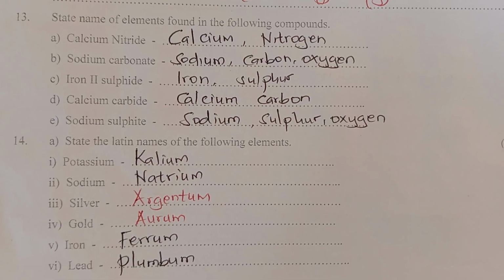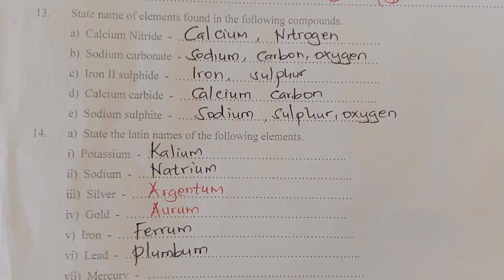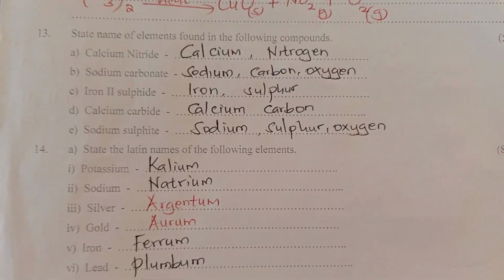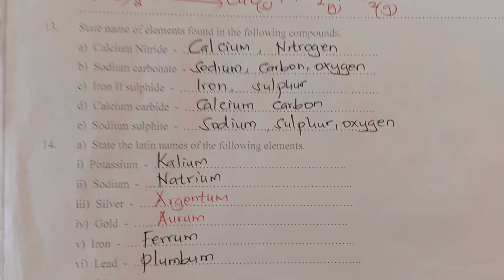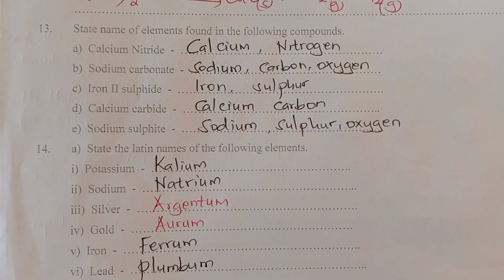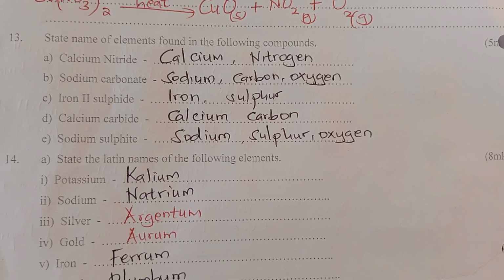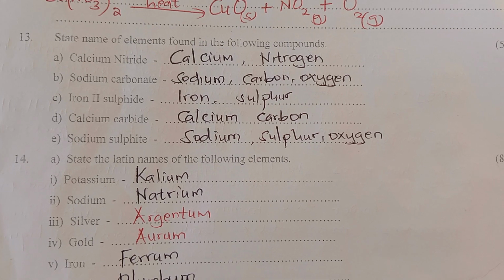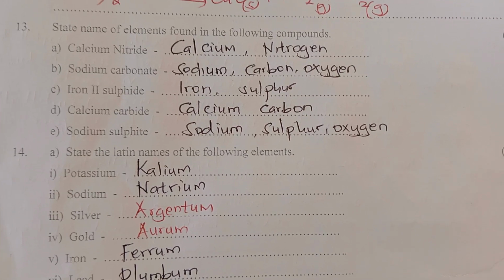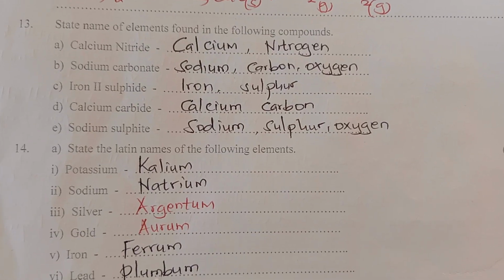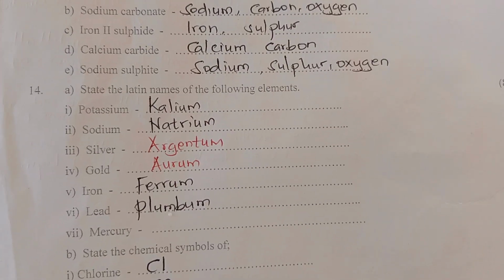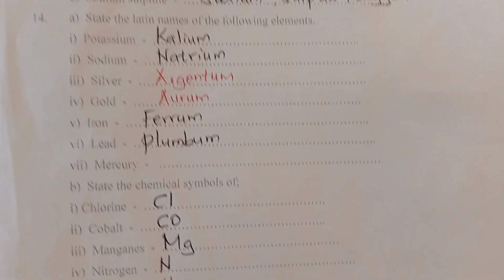State the name of the elements found in the following. Calcium nitride. Of course, it's calcium and nitrogen. IDE means 2 elements are present. If it's ATE, 3 elements are present. So, sodium carbonate is sodium, carbon, and oxygen. Iron 2 sulfide, iron and sulfur. Calcium carbide, calcium and carbon. Sodium sulfate, sodium, sulfur, and oxygen.